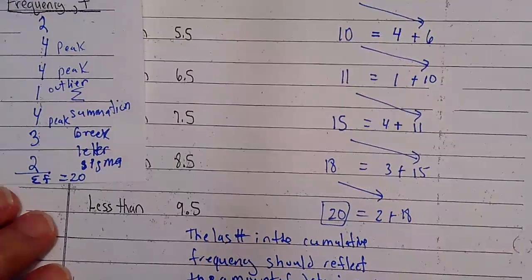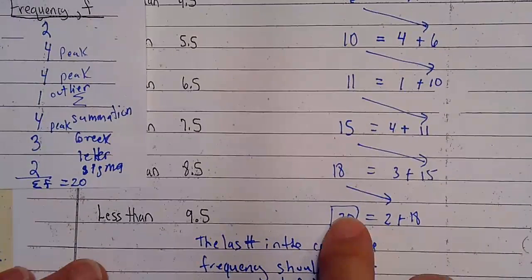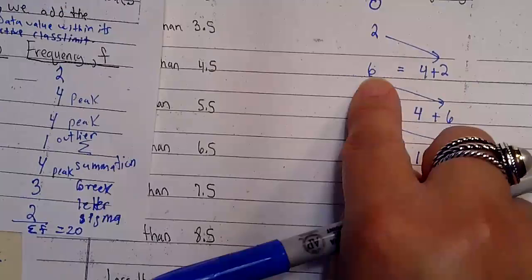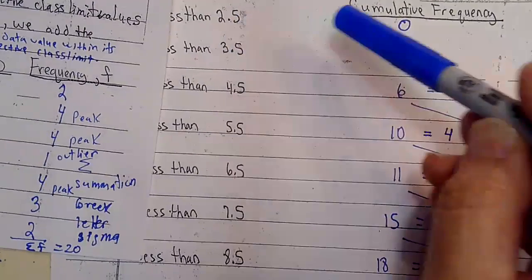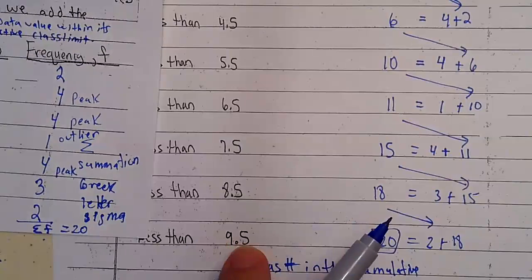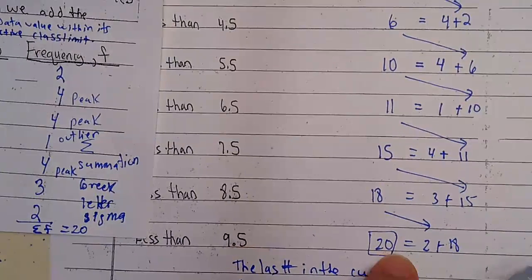So then you just want to make sure you have enough, like where do you start your 0? So yeah, the 0 does start off with the less than 2.5. And then when you have that last one, 9.5, there's your 20 off of that marker.